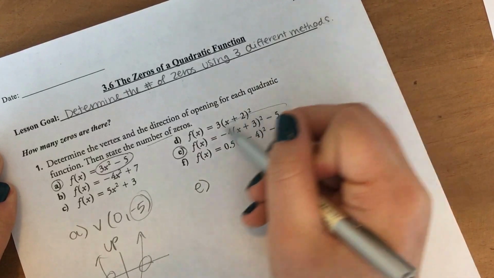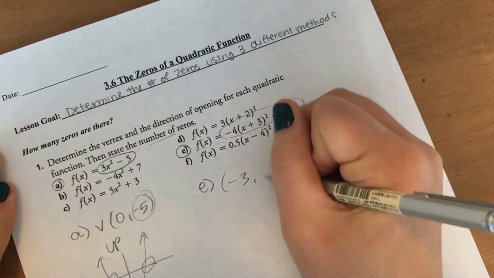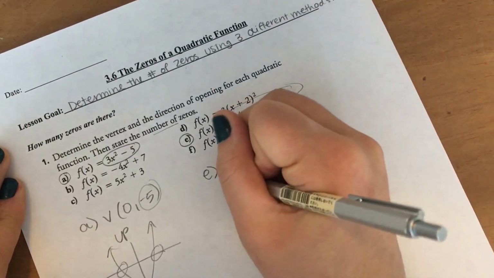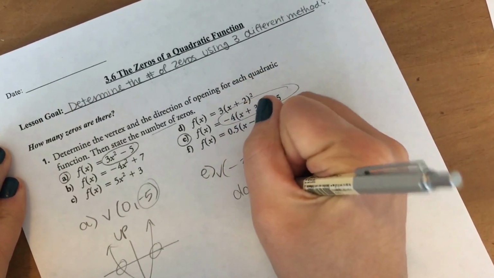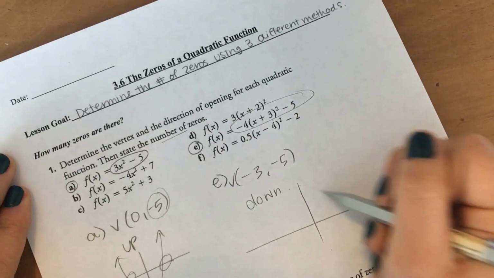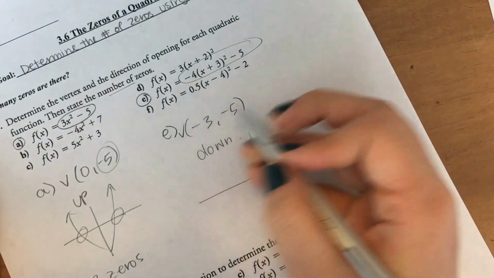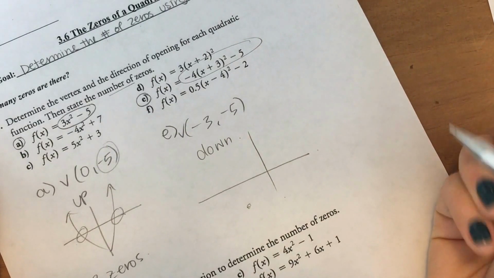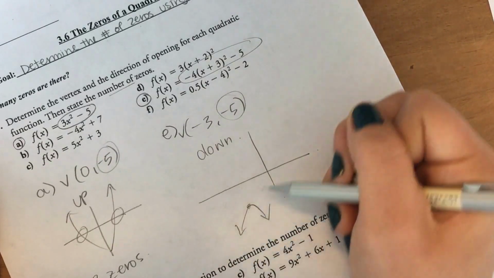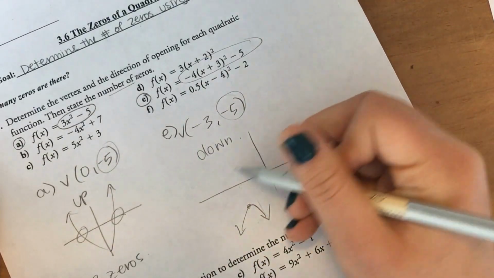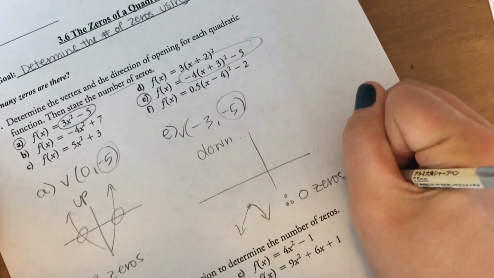All right, so also in vertex form, my vertex is at -3 and -5, and this one opens down because the a value is negative. I generally know, and you don't actually have to draw this if you can just think about it in your head, that my vertex is at -3, -5, about there, and it opens down. So it's both below the x-axis because of the negative, and it's opening down. So this is never going to touch the x-axis, meaning that, therefore, there are 0 zeros.